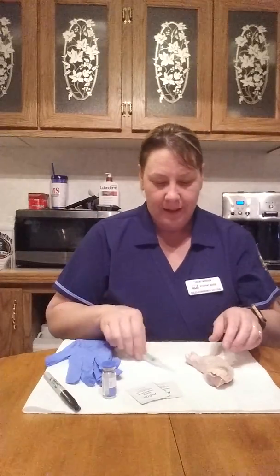Okay, I'm going to demonstrate how to administer an intradermal injection, and I'm going to use the tuberculin test. So the first thing I'm going to do is check the medical record and the MAR and make sure that it's still needed for the patient. I'm also going to verify that it is the right patient, the right medication, the right dose, the right time, the right route, and I'll document everything when I'm done.